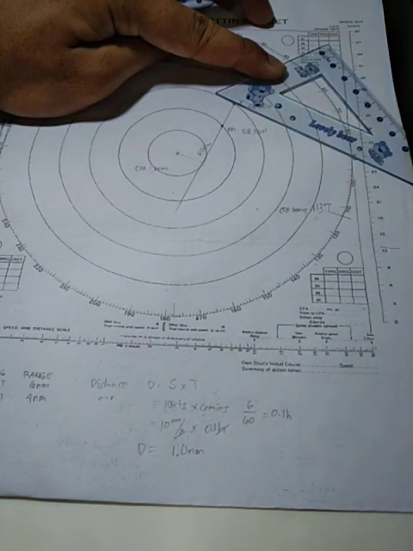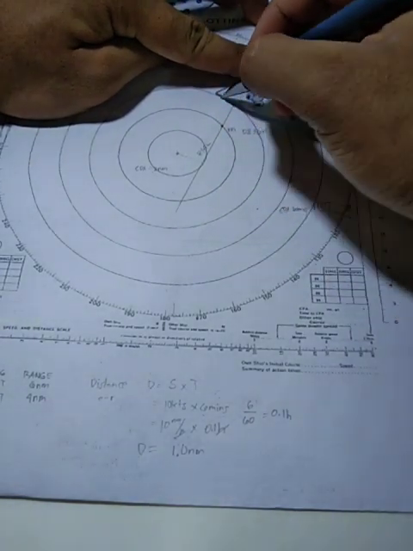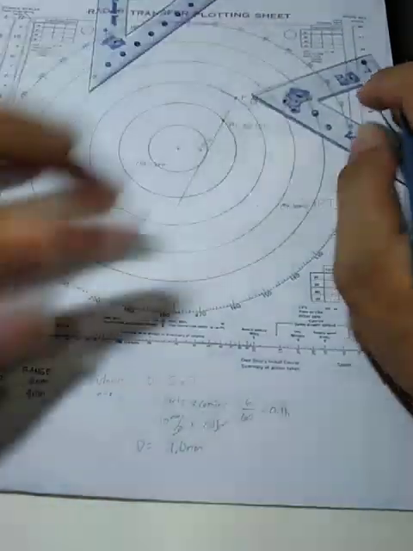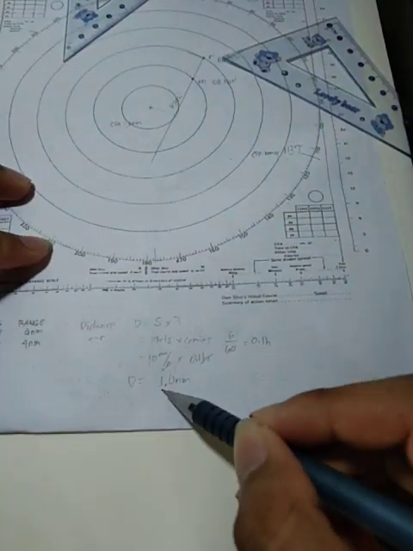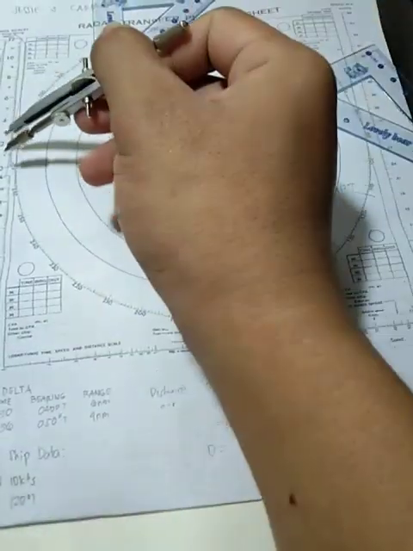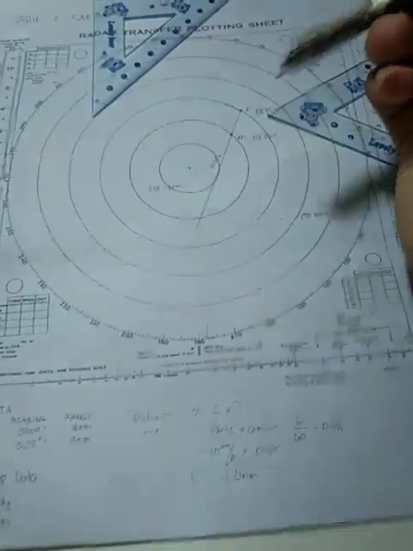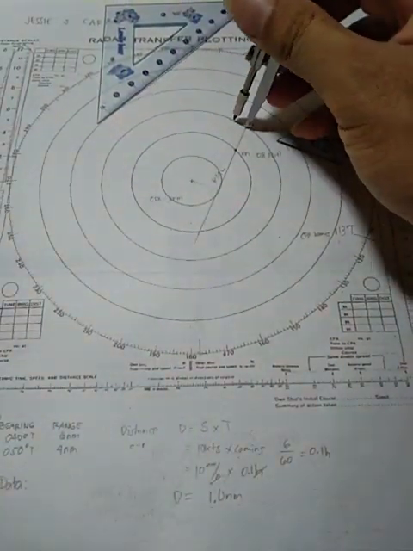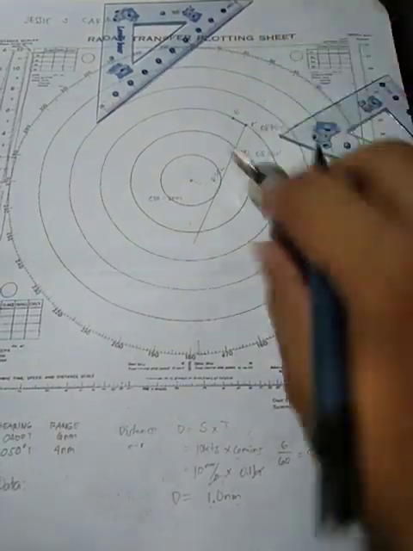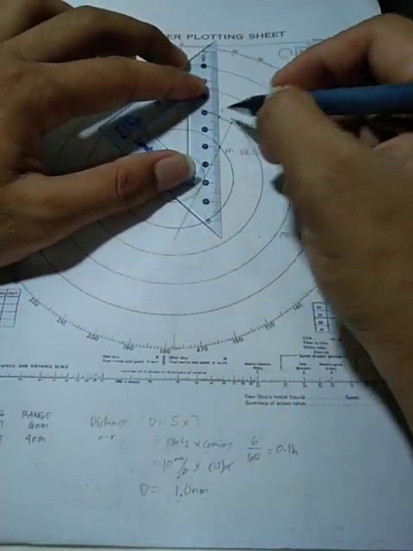Alright, we will put a line. Our E to R is 1 nautical mile, so we measure 1 nautical mile in our scale. This is our E. Then we draw a line from E to M.